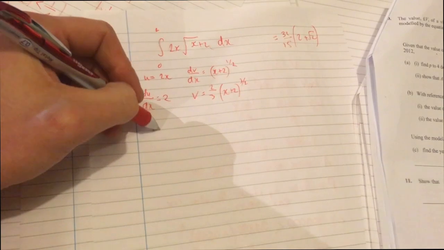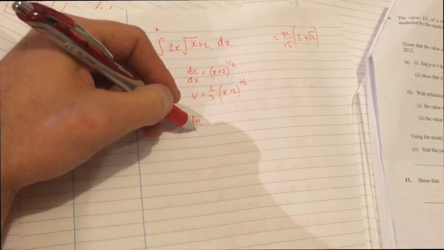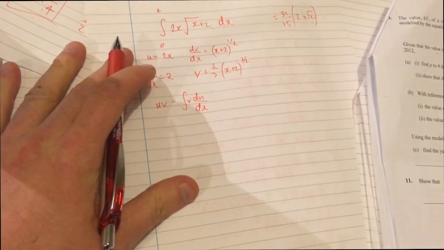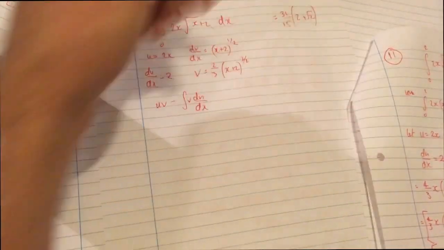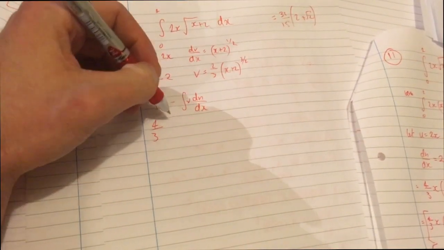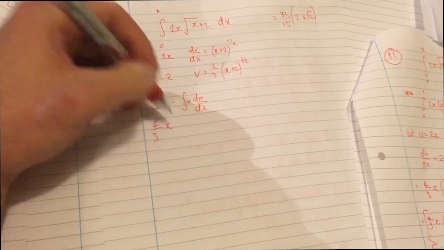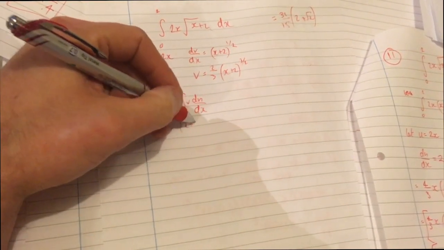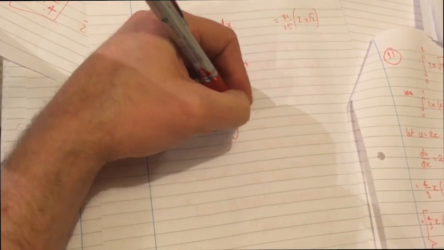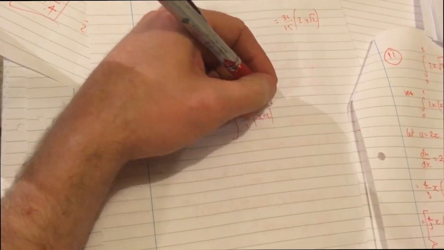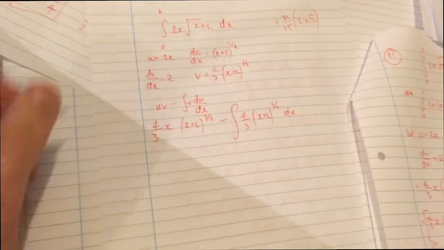So our by parts equation, uv minus the integral of v du dx, becomes 4 over 3 x times x plus 2 to the 3 over 2, subtract the integral of 4 over 3 x plus 2 to the 3 over 2 dx.